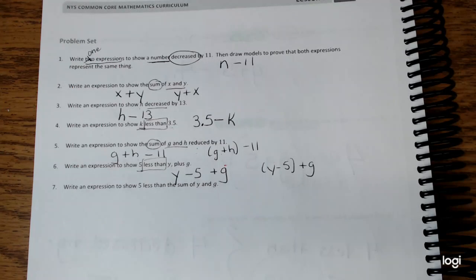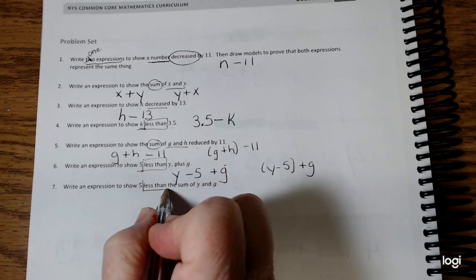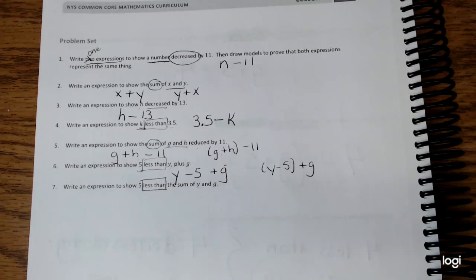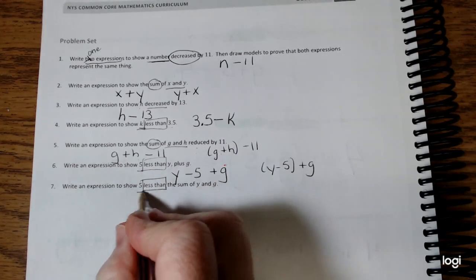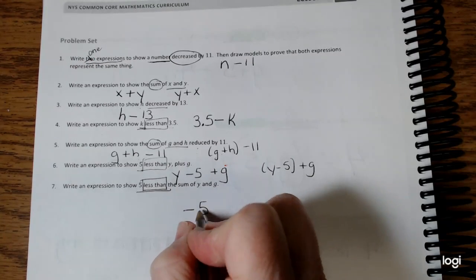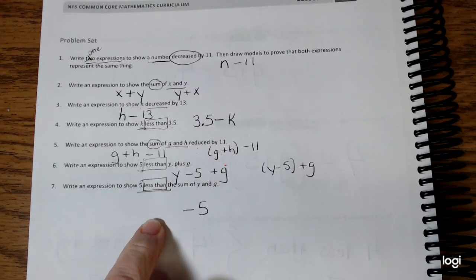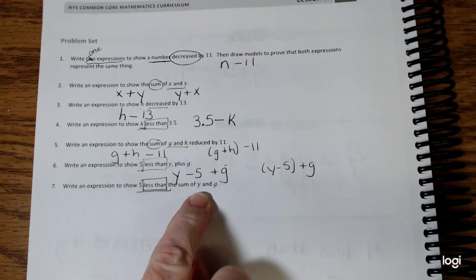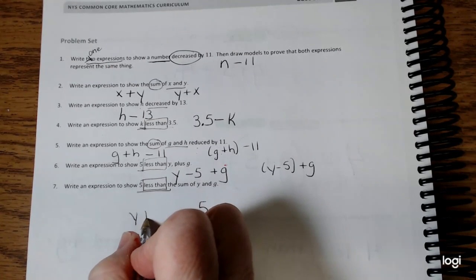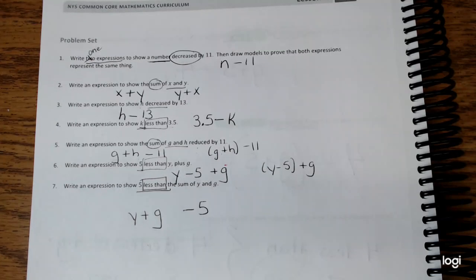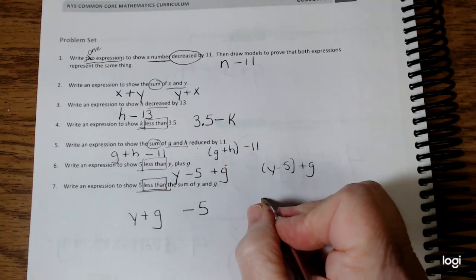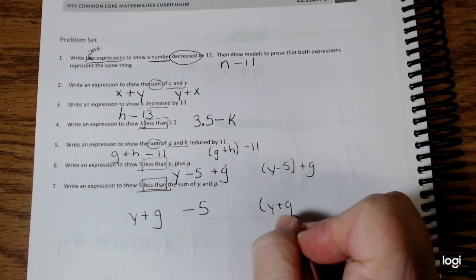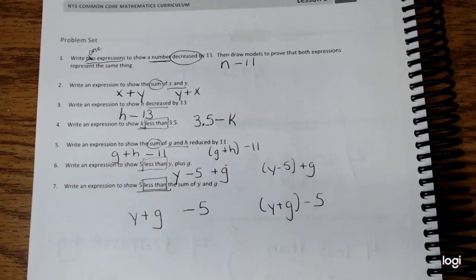Number 7 says to write an expression to show 5. Oh boy, they like this. 5 less than the sum of y and g. So we have here 5 is less than something. What is 5 less than? 5 is less than the sum of y and g. Sum is add. So we write it like this. Once again, we know adding is first in the problem, so I'm going to do this first. But if you wanted to put the parentheses, you could, but you would not have to.